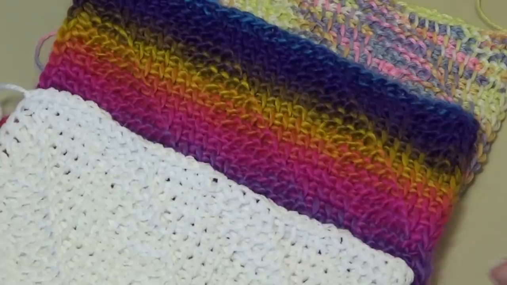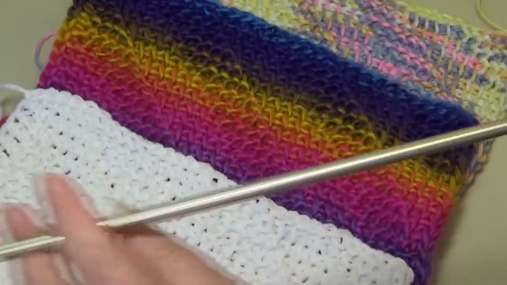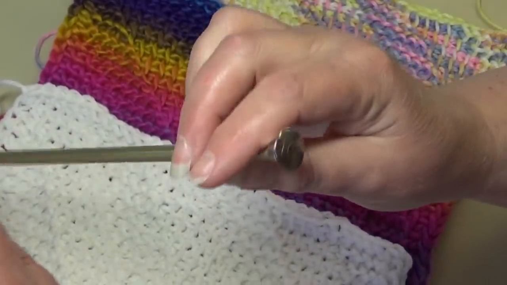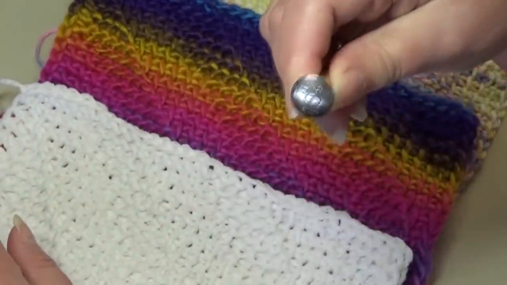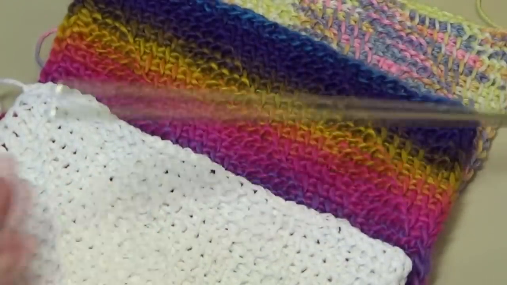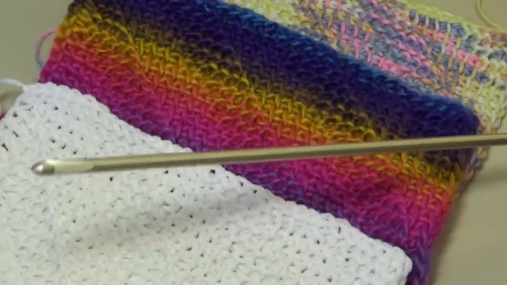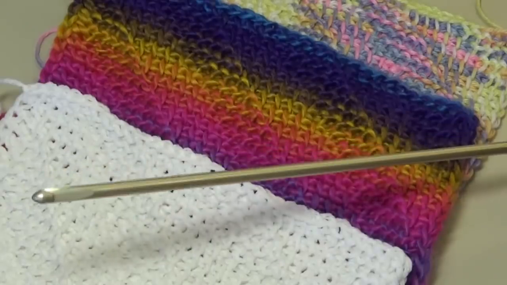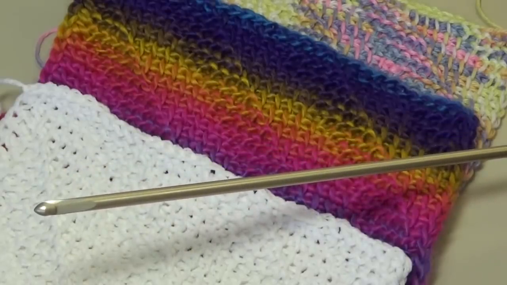So for today's project, now I'm using a 4 medium weight yarn, and I'm using a size 10.5K 6.5 millimeter afghan hook. So grab your yarn, grab your afghan hook. I'll meet you back here and we'll get this pattern started.